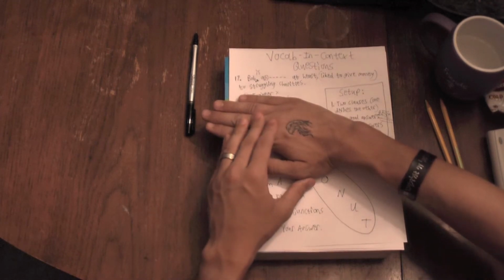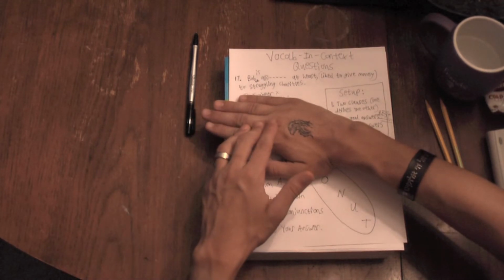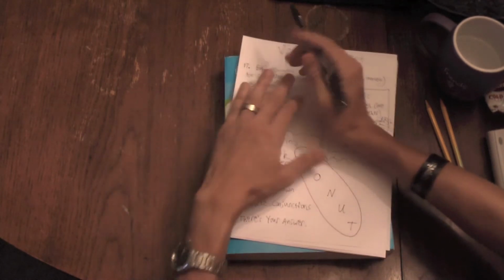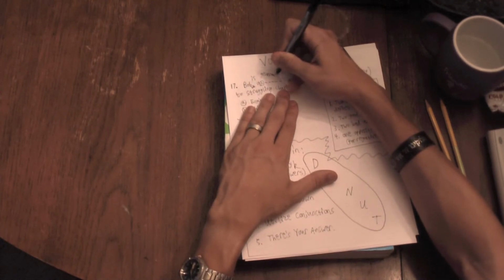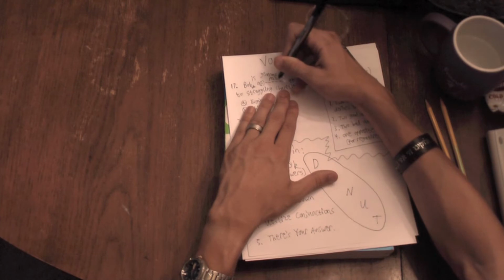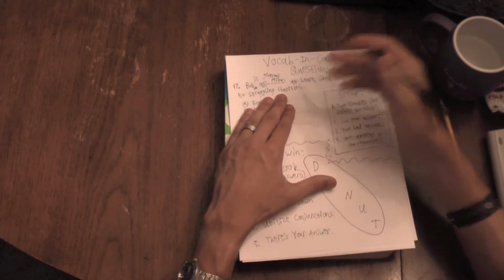"Bob, a blank at heart, liked to give money to struggling charities." It's really easy. You think, like to give money to struggling charities, give money, a generous person. So what you do is, while covering it up, you write it up here. You can write anywhere on the test you want. A generous person. I mean, you don't have to have a fancy word for that. So, someone that likes to give away money.